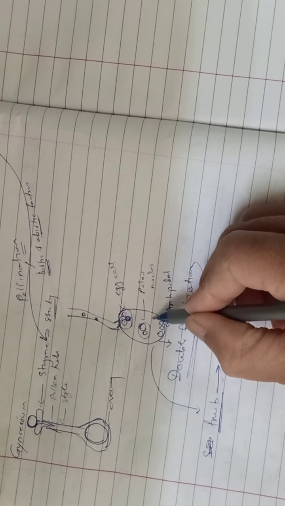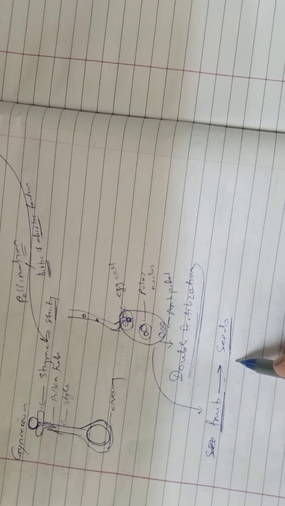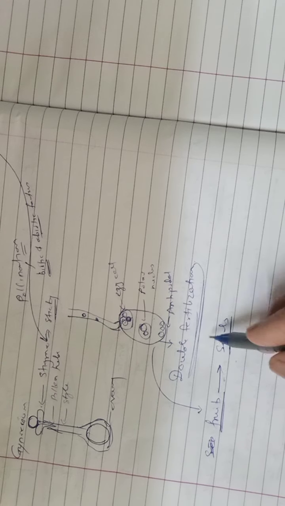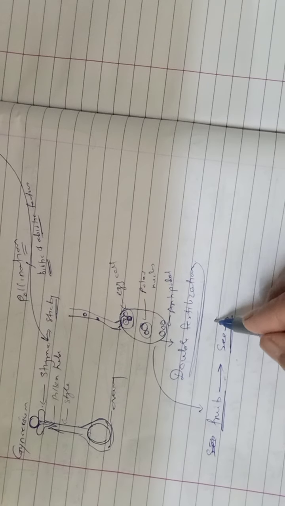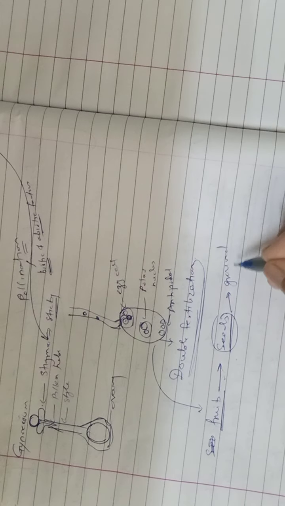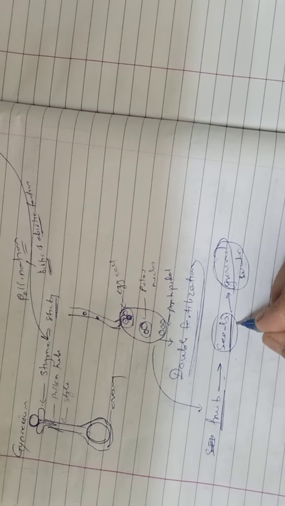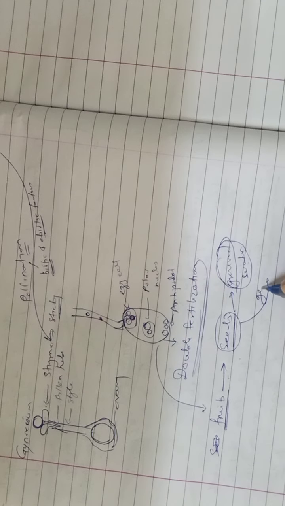In our ovary, ovules are there. Ovules develop into seeds, and the remaining part develops into fruit. When these seeds fall upon the ground or soil, what happens? Because of water, in the ground or soil, seeds germinate.